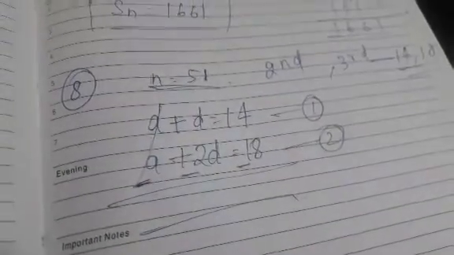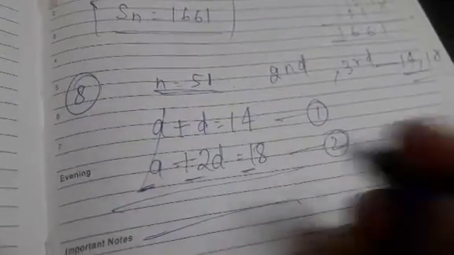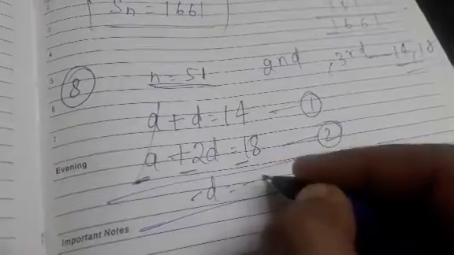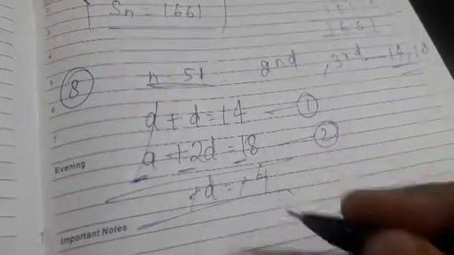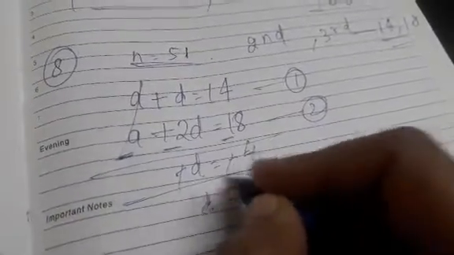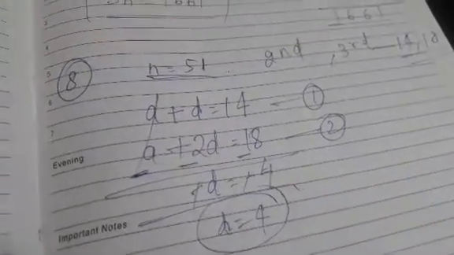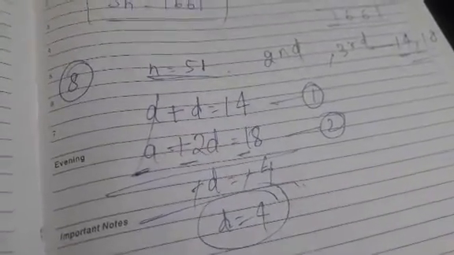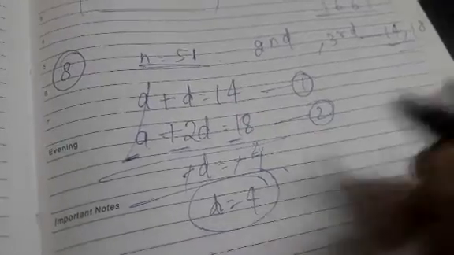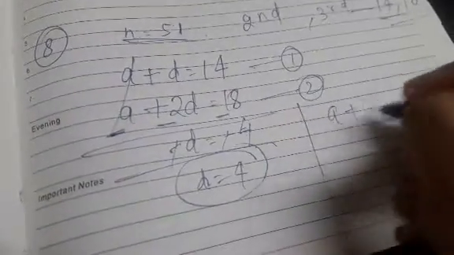Cancel a and minus a. D minus 2d will give you minus d is equal to minus 4. Cancel the minus signs. D is 4. Okay, now d is 4. What is a? A plus d is 14.